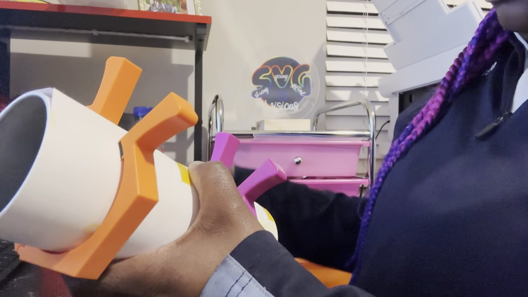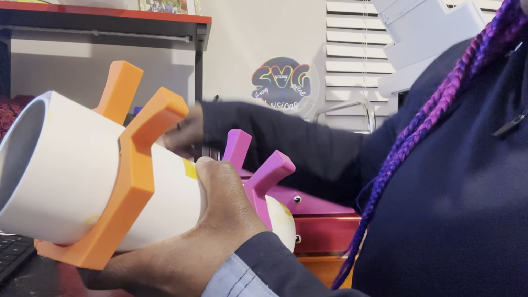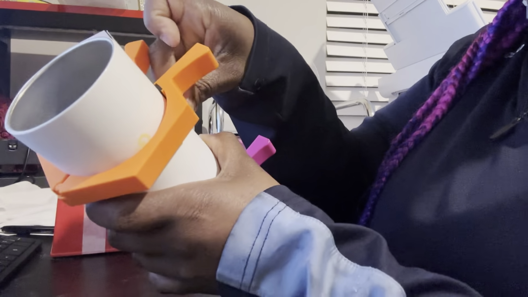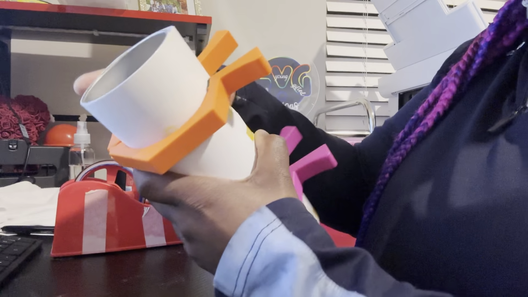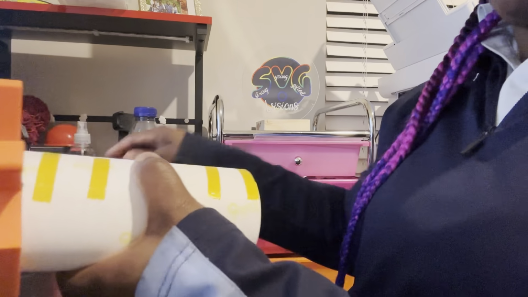So I start in the middle. I do a couple of pieces at the bottom. Try to get it as secure as possible. So now I'm going to try to get the very top. And then once I got these couple of pieces on, I will remove my orange and purple, or pink, clamp. And then I just start filling in the empty spaces.